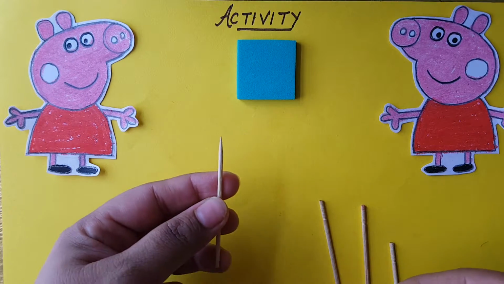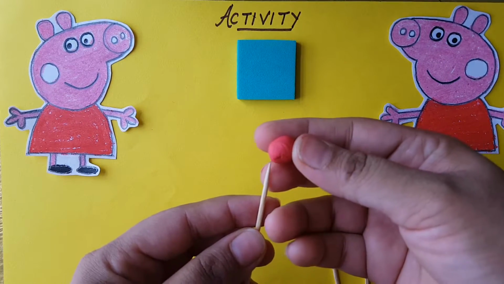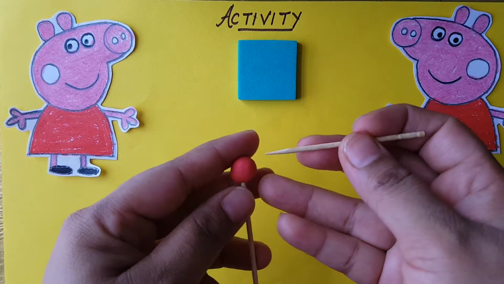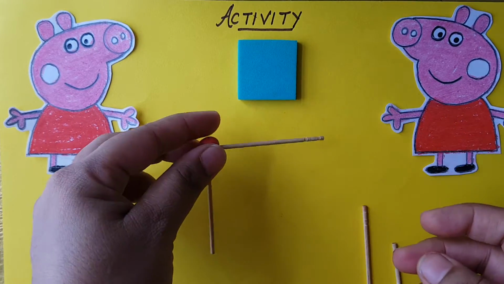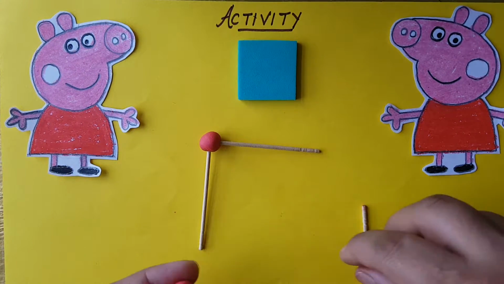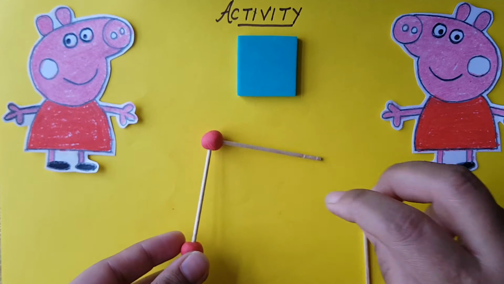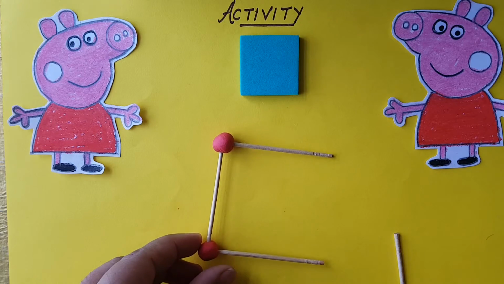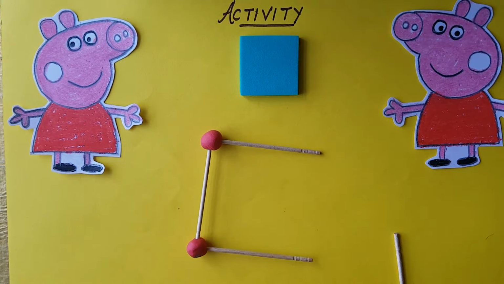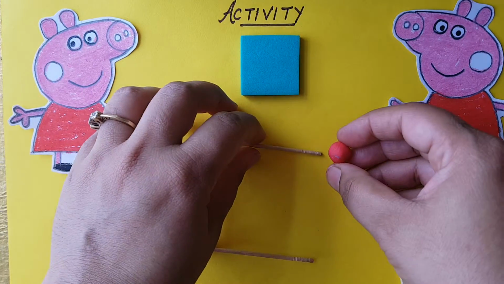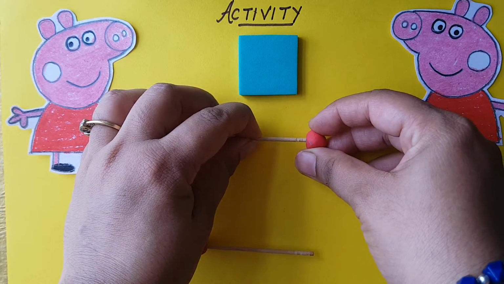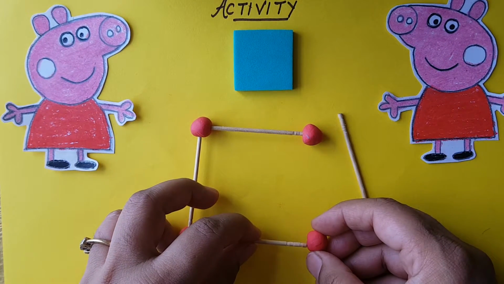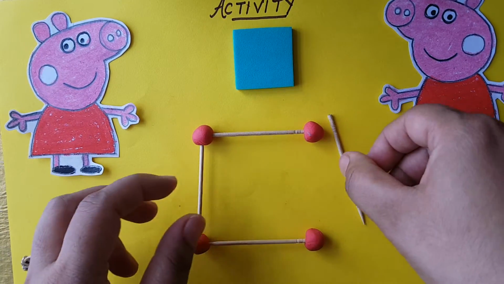How do we make a square? We just take a clay ball and prick our stick. Look here, like that, and see, square is a very special figure because all its sides are equal. That's why we take one type of stick only. All sticks are the same in length.